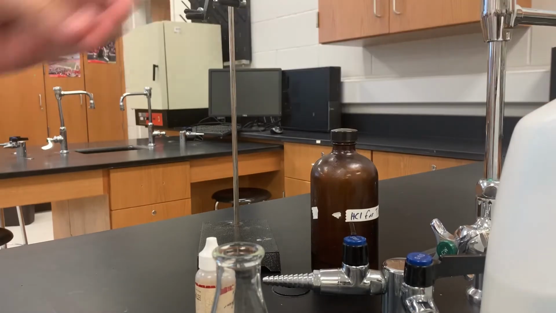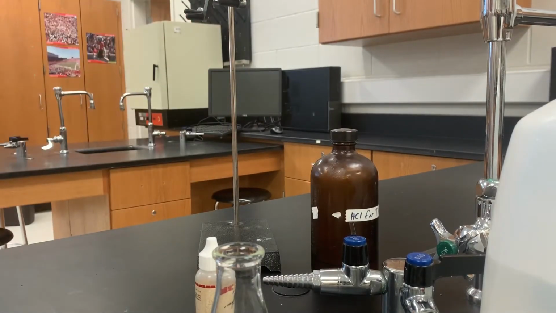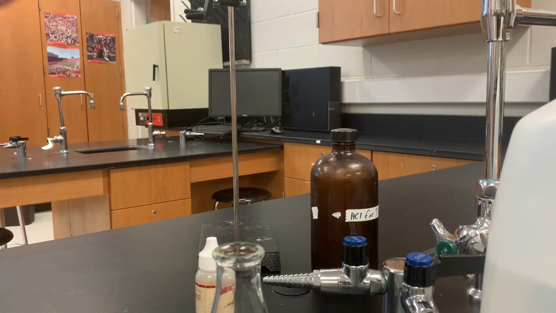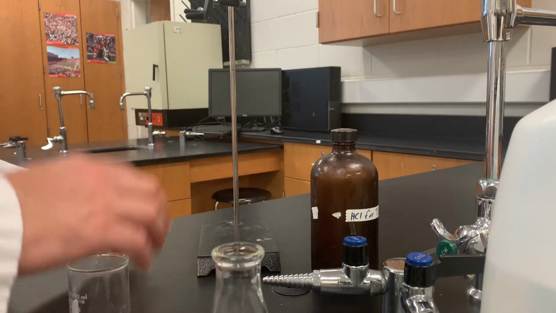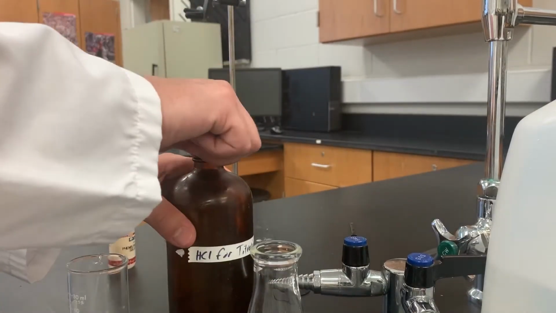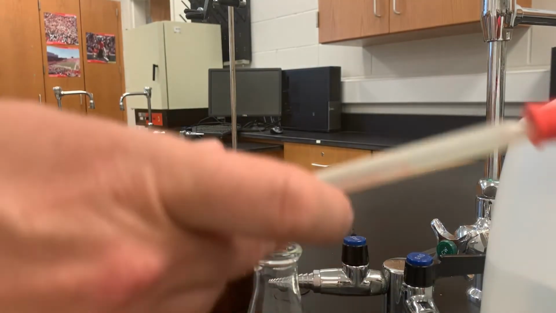I'm going to react a known volume of sodium hydroxide, whose molarity I know, with a volume of hydrochloric acid, whose molarity I don't know. In order to do that, I need to keep careful track of the volumes that I use. The first thing I'm going to do is, using this Erlenmeyer flask, transfer exactly 10 milliliters of hydrochloric acid into the flask.